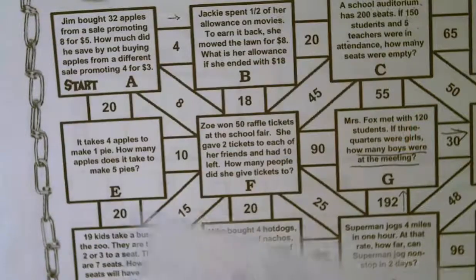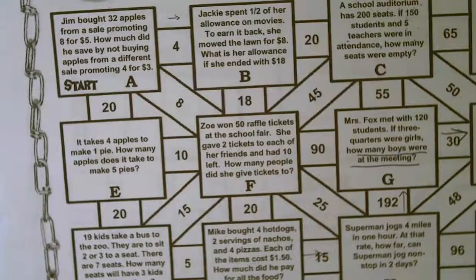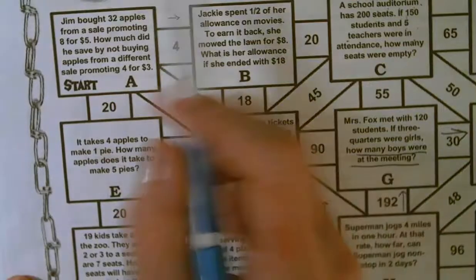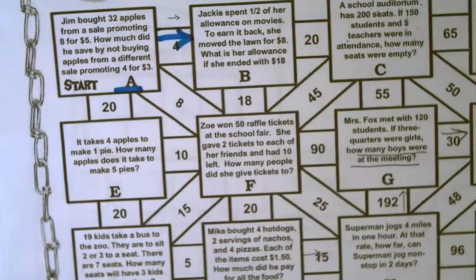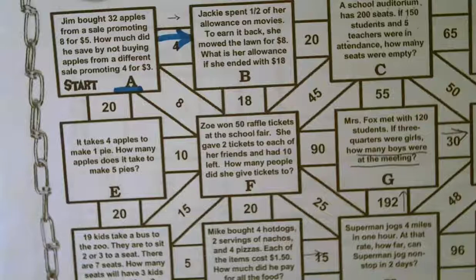All right, so when I look at my maze, I can see, yeah, there's a $4 right there. So I know that I'm going to start at A here, and then my maze is going to go in this direction. All right, so the next thing I'm going to do is go to problem B and solve this one.